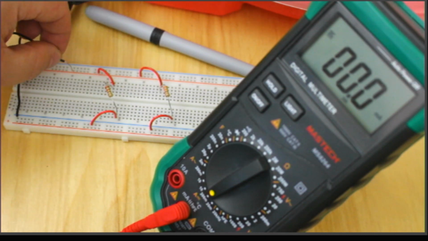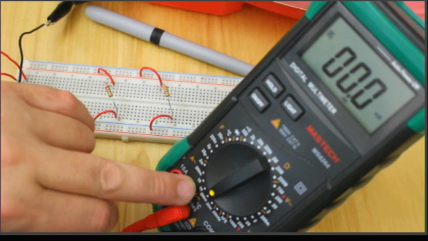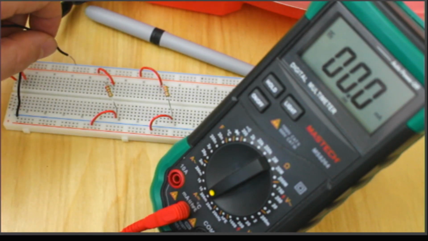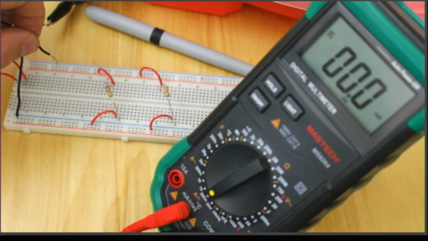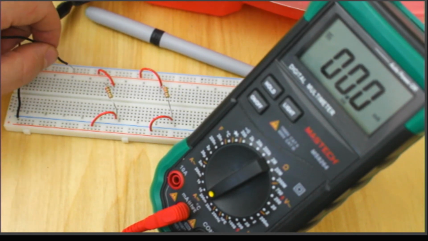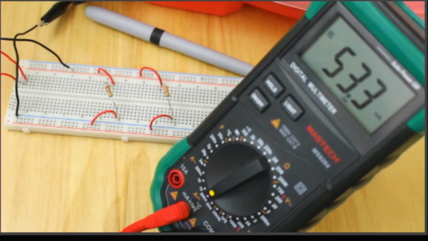and it should give me my total current. And I should mention I'm in the 200 milliamp range because I'm expecting this to be 60 milliamps, so it's too much for the 20. So here we go. Okay, so there we go. So I'm getting 52 milliamps, which is well below the 61. So my guess is that my battery has already drained some more. Would be my guess. But anyway, I'm getting a total circuit current of 51.6 milliamps.